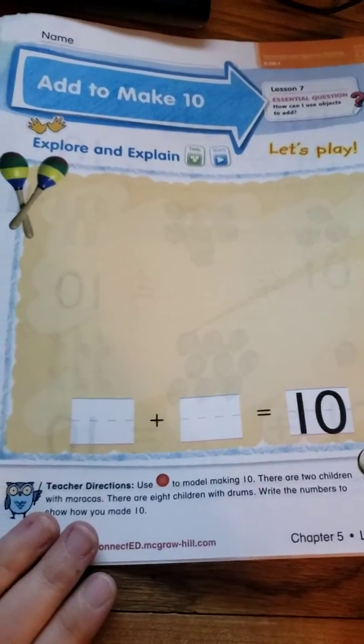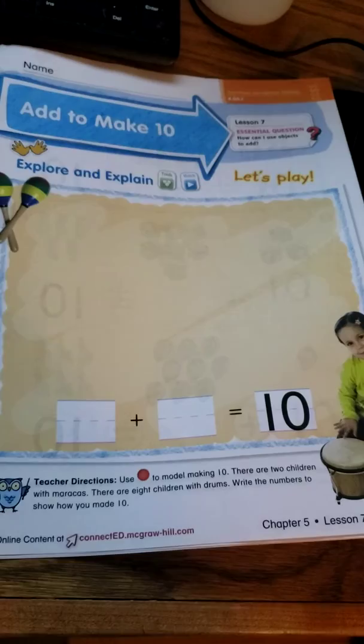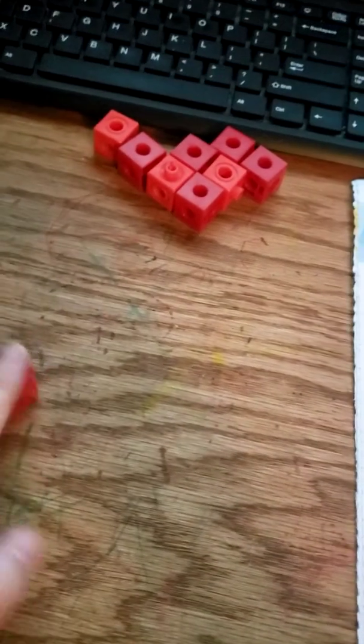So at the bottom I'm just going to read right here, and we're going to use my little cubes here in order to make the problem. Okay? There are 2 children with maracas. So I'm going to get 2. So here's my group of 10. So I'm going to get 2 of them. So 1 and 2. So here's my 2, right? Very good.